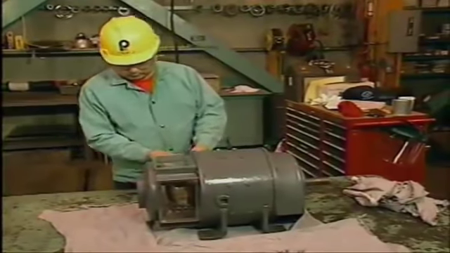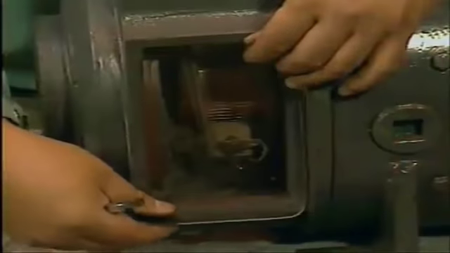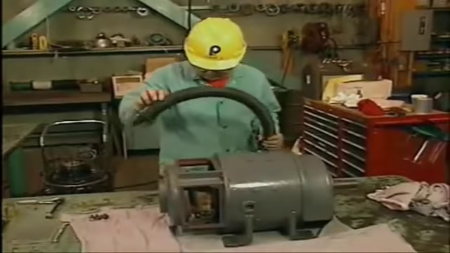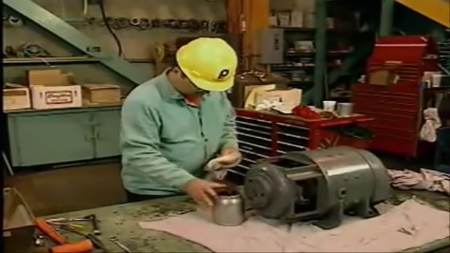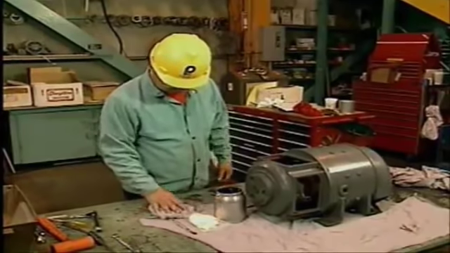The first step in any motor maintenance procedure is cleaning the motor. The inspection doors are opened, and the interior of the motor is vacuumed to remove as much loose dirt and carbon dust as possible. After the vacuuming, an approved cleaning solvent and a brush are used to wipe out the interior.